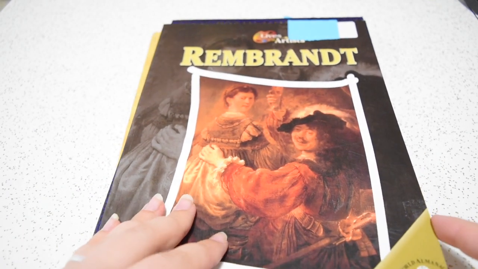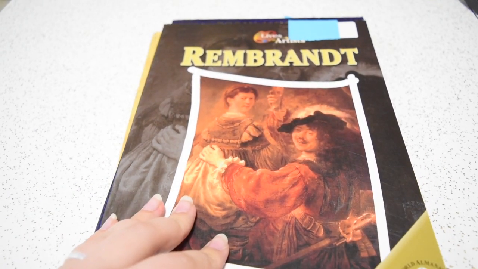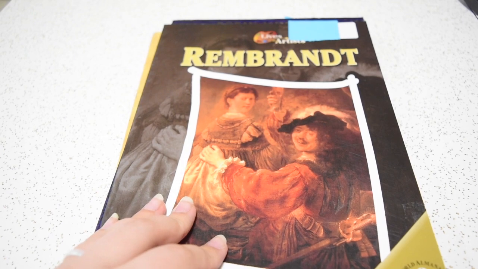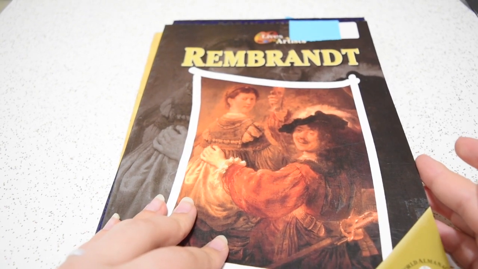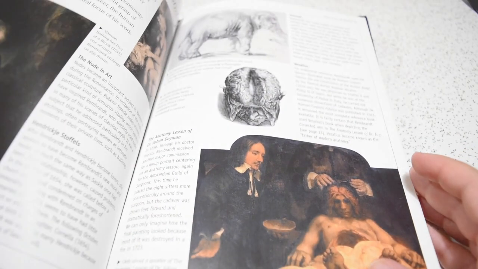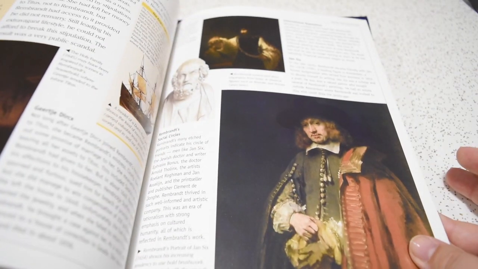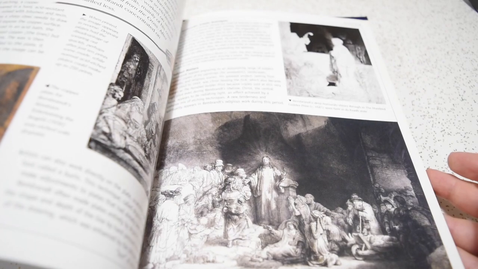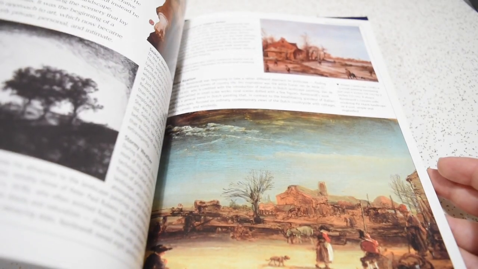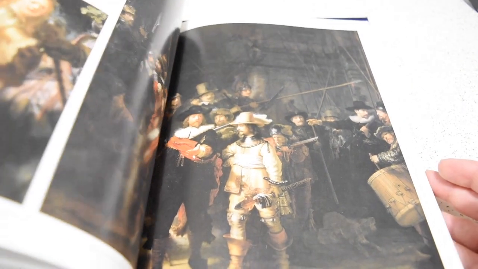Then we have some autobiography type books. So this one is Rembrandt. And then it just has different art pieces and information.